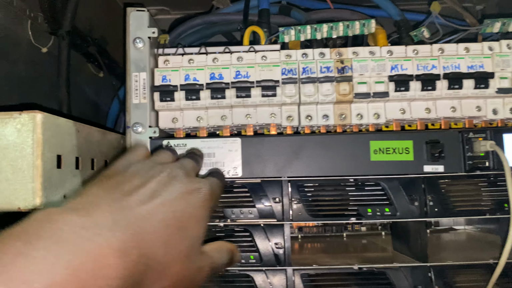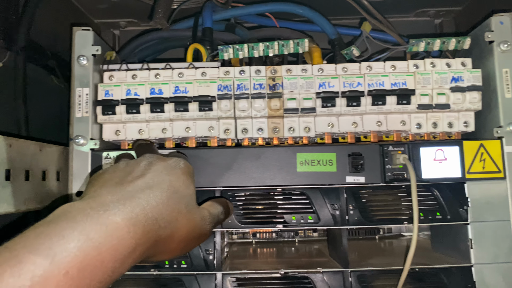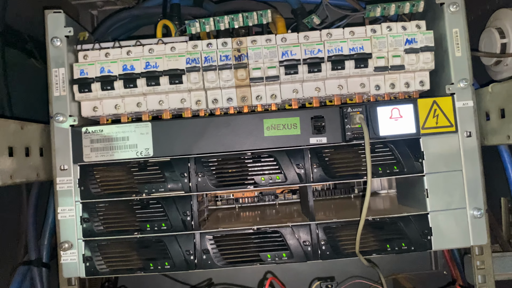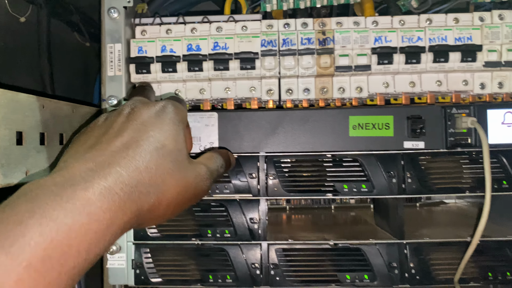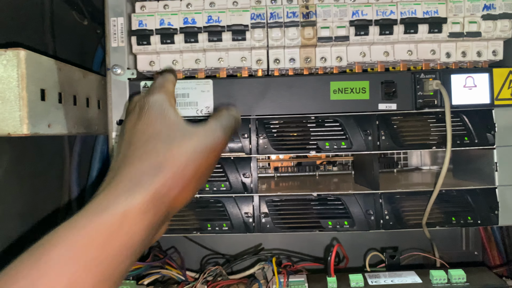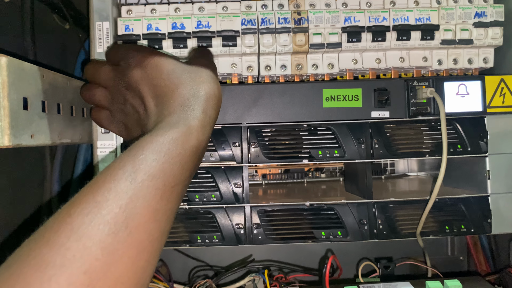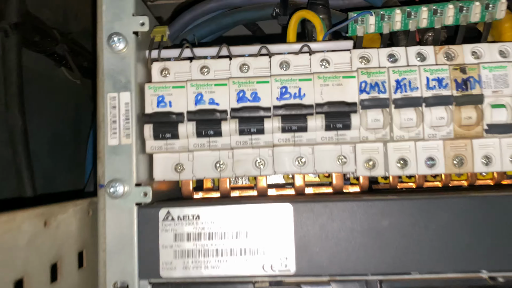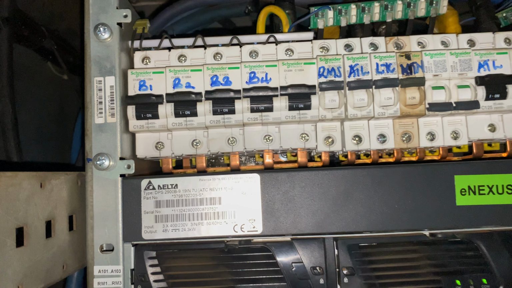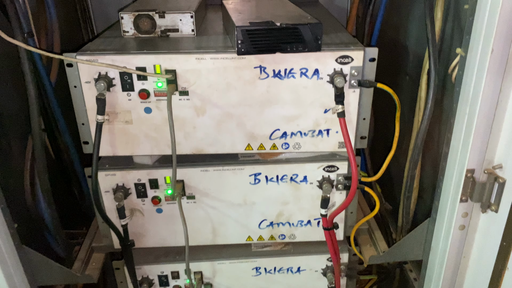Like this bus bar, which is the live bus bar of negative 48, it supplies all these breakers, and each breaker is marked. All of these breakers are for batteries, as you see, B1, B2, B3 up to B4. They mean battery 1, battery 2, battery 3, battery 4, and so forth.